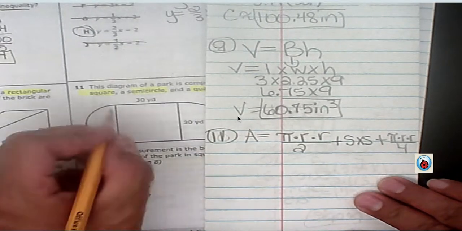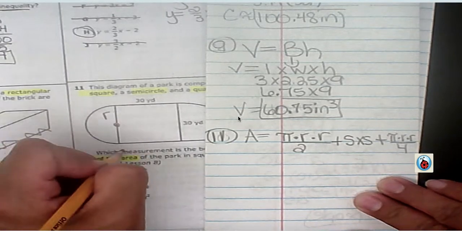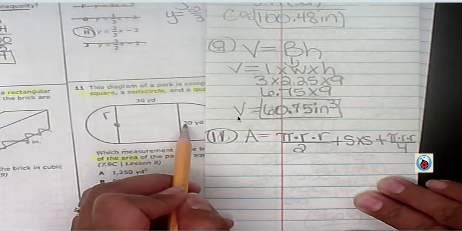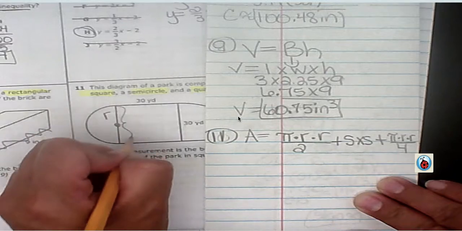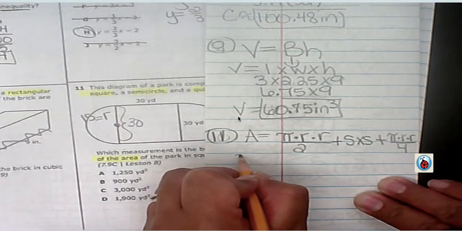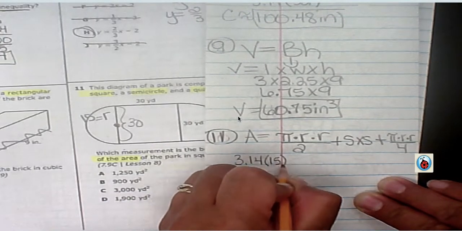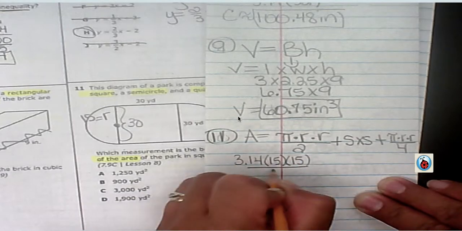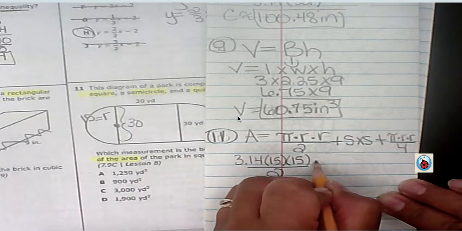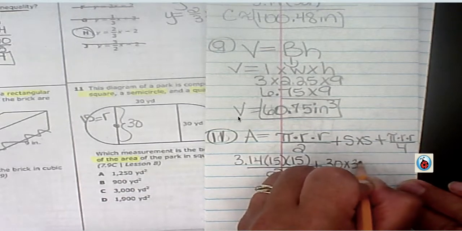I'm going to go to the semicircle. The radius is half of that diameter, while opposite is this 30 yards. So the whole thing here is 30, so the radius must be 15. So we're going to do 3.14 times 15 squared divided by 2. Now that just takes care of the semicircle. Let's go to the square, which is a 30 by 30.